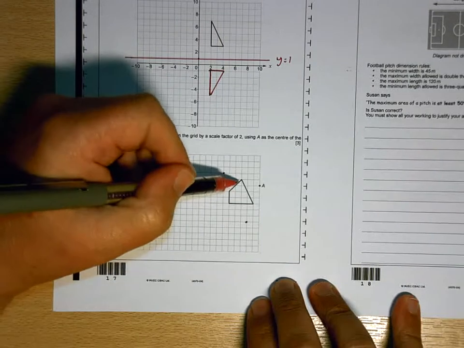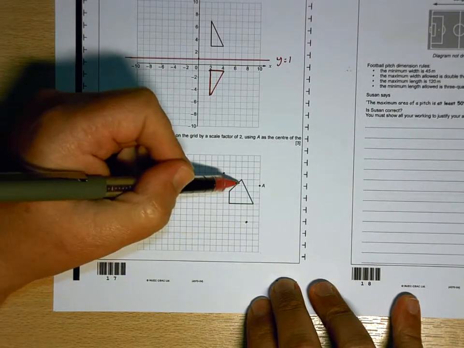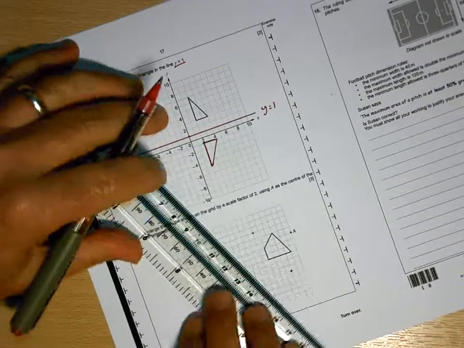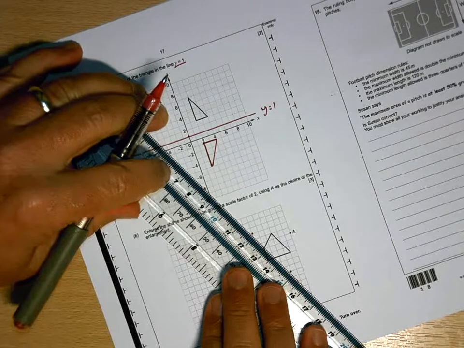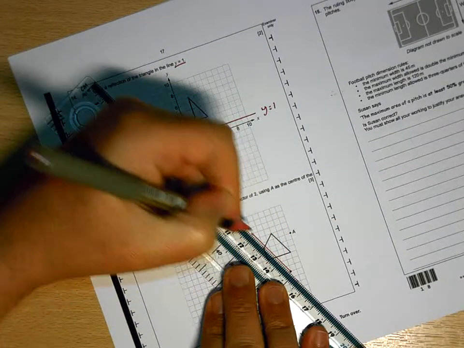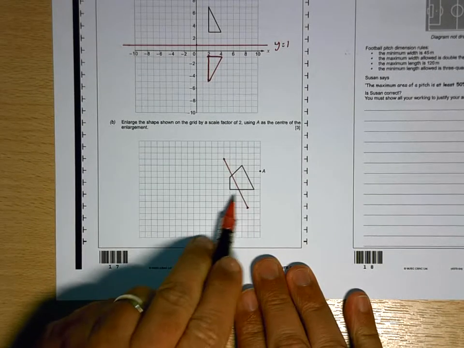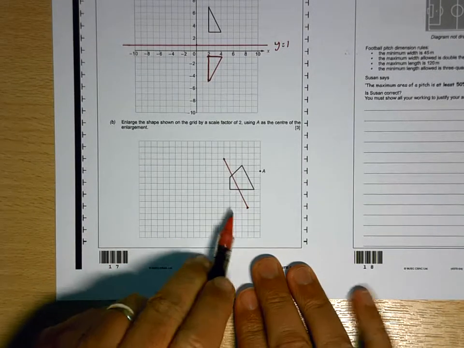Once you've got those 2 points, you can then actually work out the rest by just doubling every other part. Or you can keep going back to A, whatever you're happiest with. So that's that one. Now what we've got here, this line is 1, 2, 3, 4 squares.